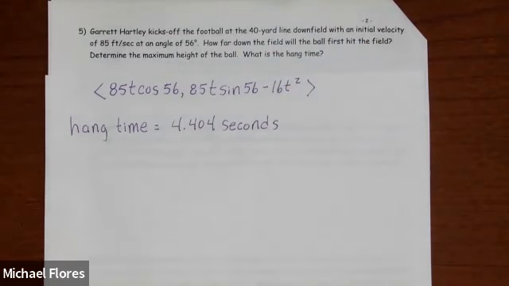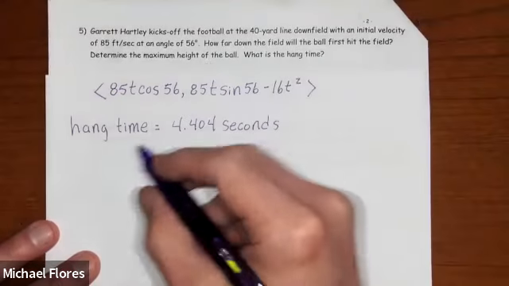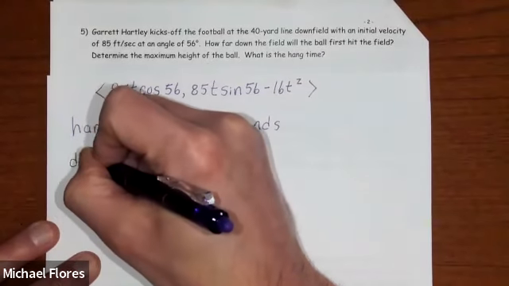Next, how far down the field will the ball first hit the field? Okay, so now we want to figure out what's the distance. How far was it kicked? So distance.